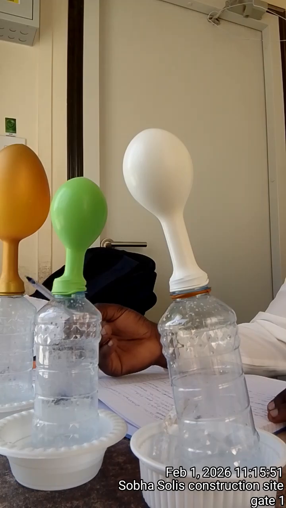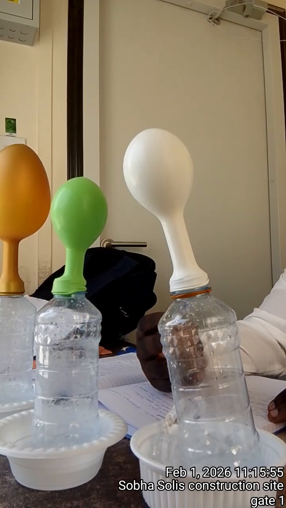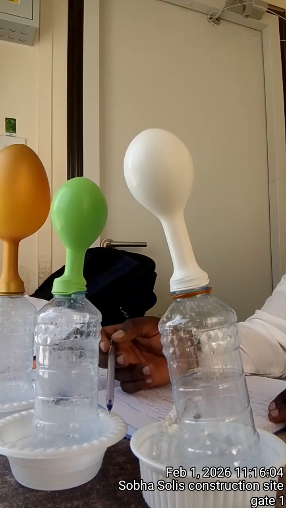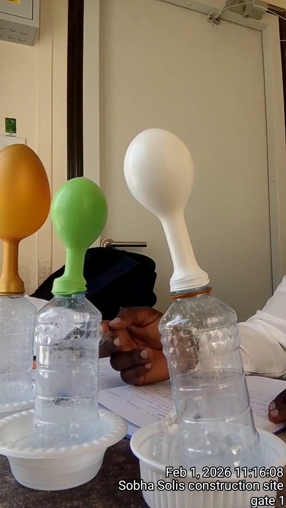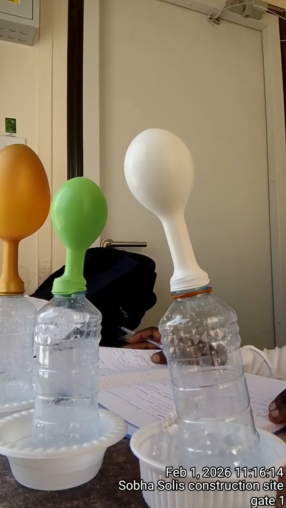So when you look at this one, it is bigger than this one, and this one is slightly bigger than this one, because this one has lower temperature. This is the 5 degrees. This one has moderate temperature, so it has a moderate reaction. Very slow, not fast, not too slow.